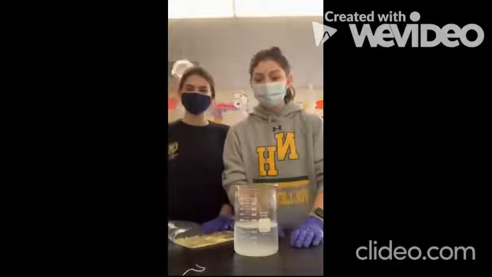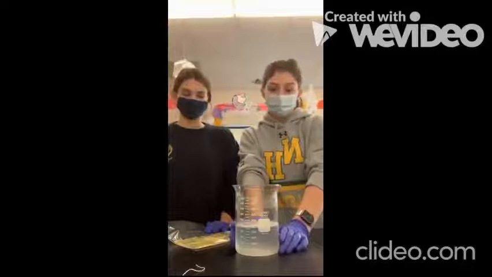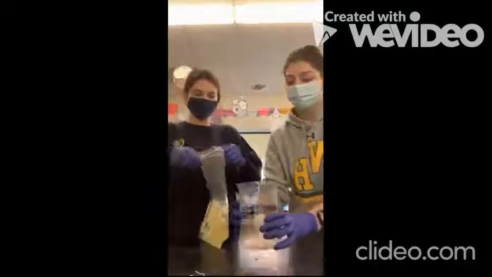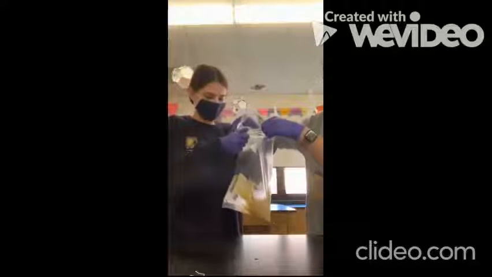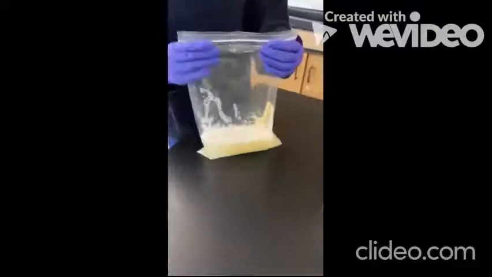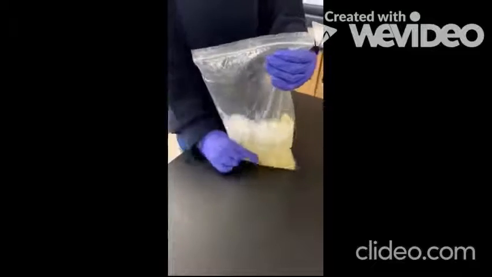So the next step is to mix soap and salt, which we already did, into a beaker. And what the soap does is it breaks down the plasma membrane, and the salt loosens up the DNA, so it'll be easier to extract. So the next step is to add the soapy water mixture in with the mashed banana. It's very appetizing. Now Olivia's just massaging the bag, getting everything together there.